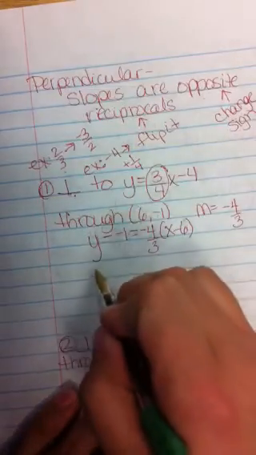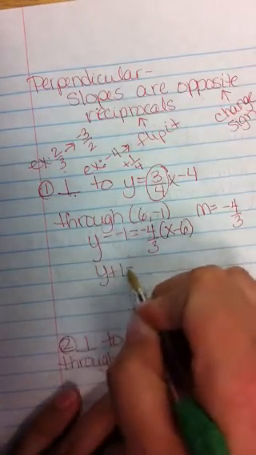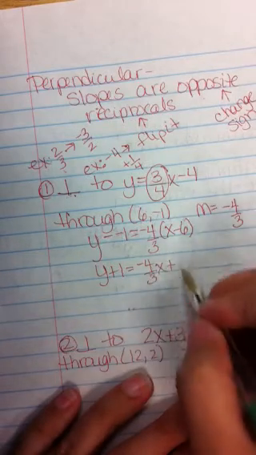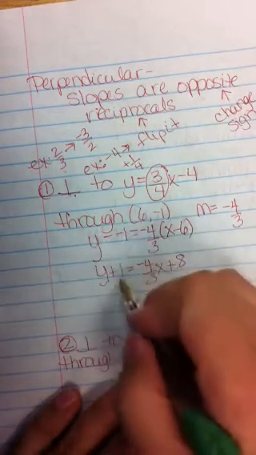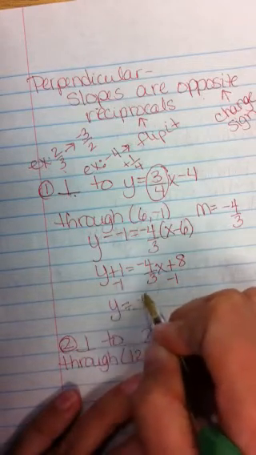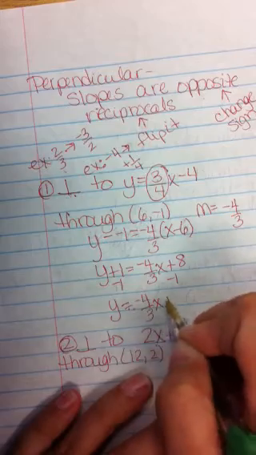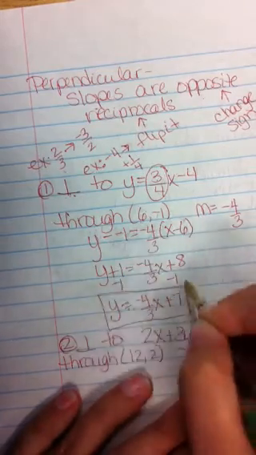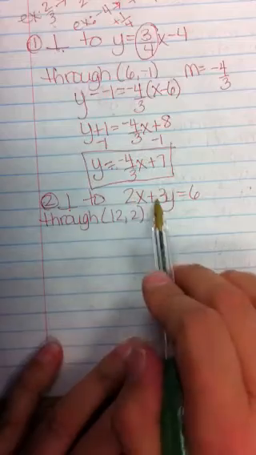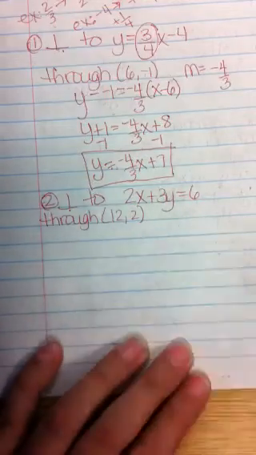And we distribute and simplify, so y plus 1 equals negative 4/3 x plus 8. Then we do minus 1, minus 1. So y equals negative 4/3 x plus 7. And there's our answer. Okay. The second one we're going to do, remember this upside down T means perpendicular. Perpendicular to 2x plus 3y equals 6 and through 12, 2.